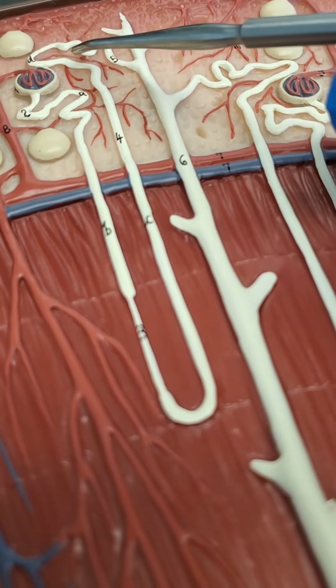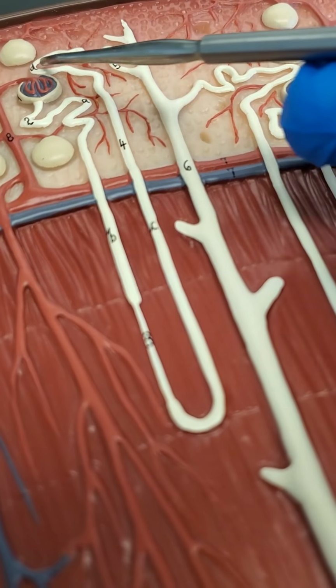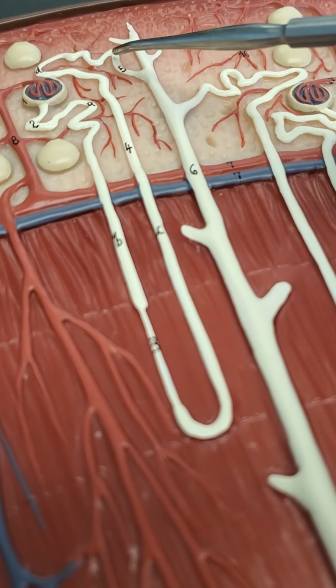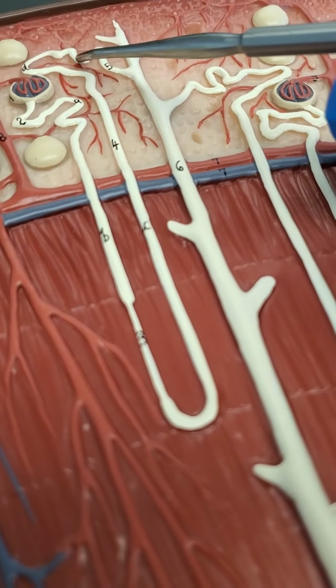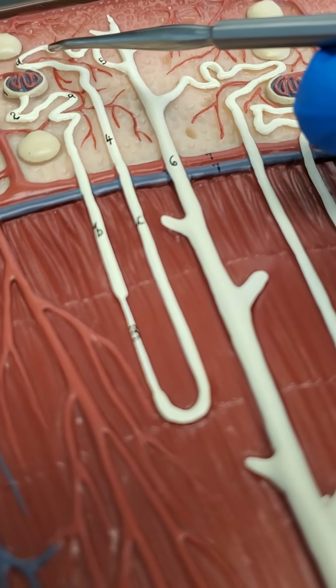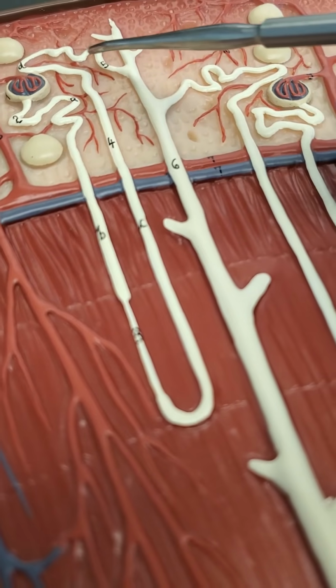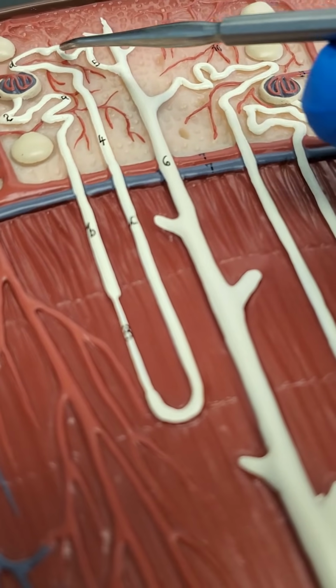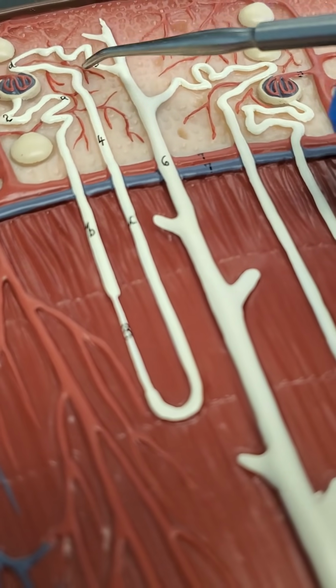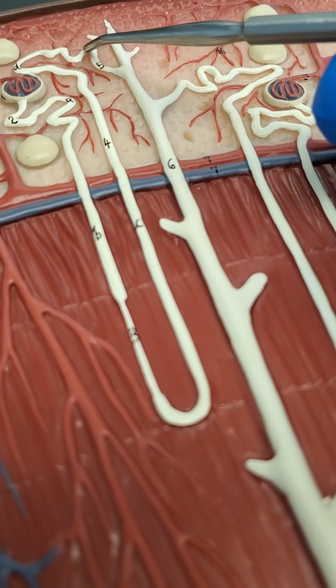All right, but if we follow the distal convoluted tubule, so this is where a lot of secretion happens and a little bit of reabsorption still happens here. So this is where secretion of hydrogen ions and other electrolytes can happen, such as potassium. And we're going to have ions and, like we said, things like potassium and hydrogen, as well as water can also be reabsorbed here.